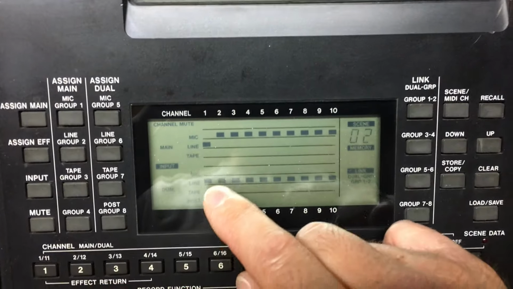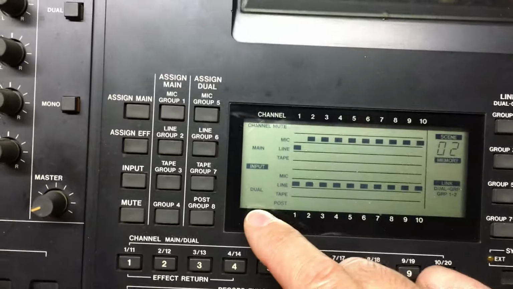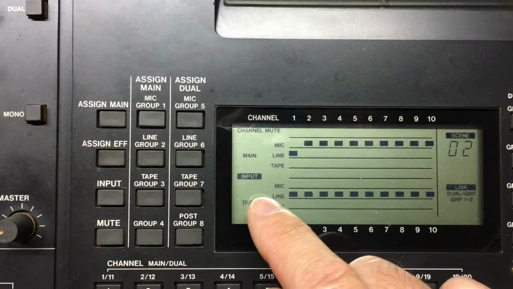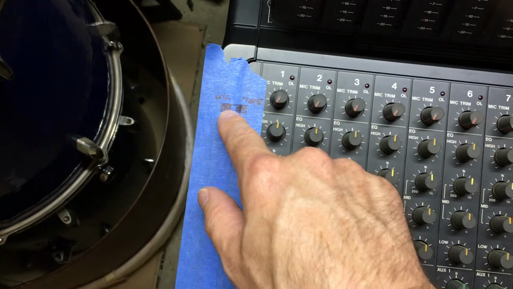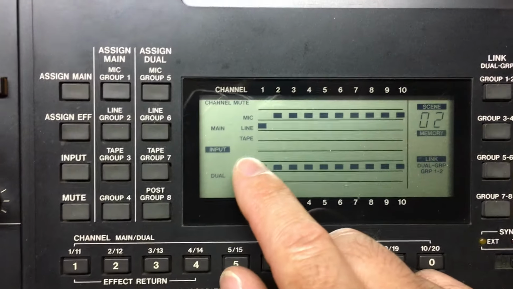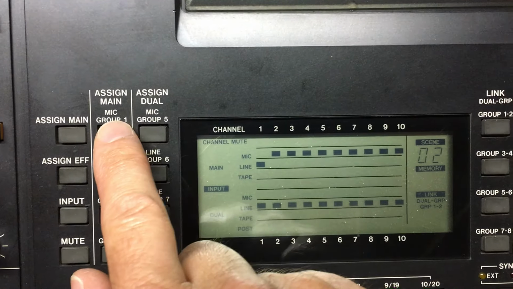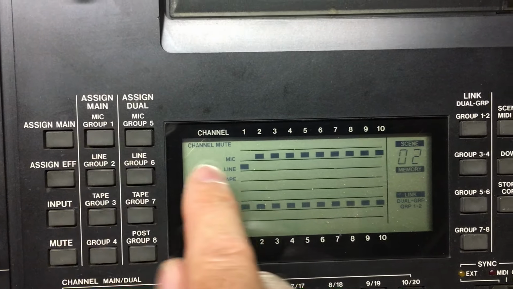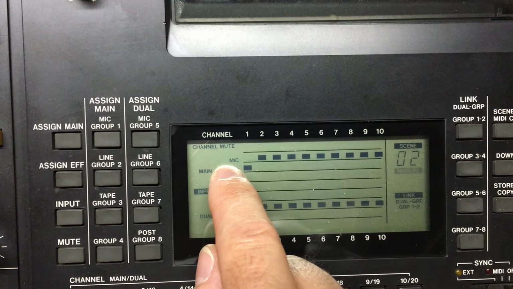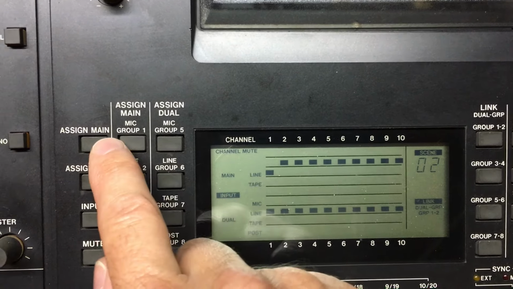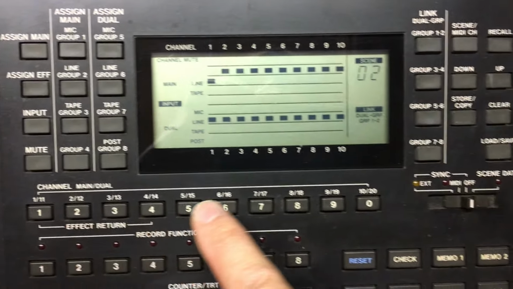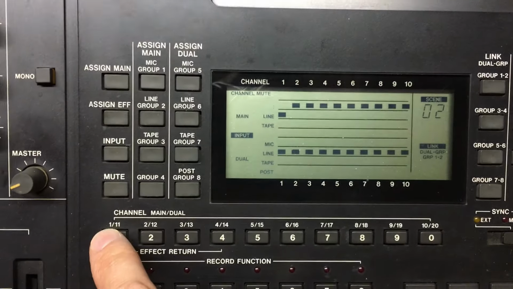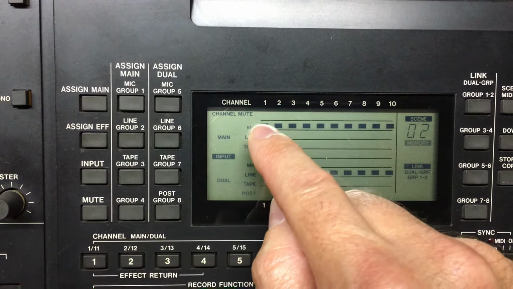So, for instance, if we wanted channel 1 to source the mic jack, so if we wanted this to be on mic, we would hit mic. Now it's blinking. It says, okay, tell me what you want to put here. And then these are our 10 channels. So then we'll do 1. I want channel 1 to be on the mic.